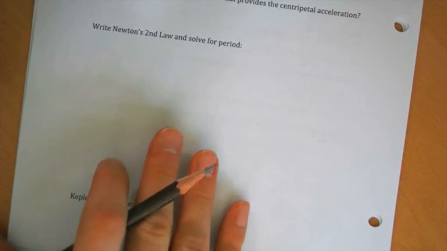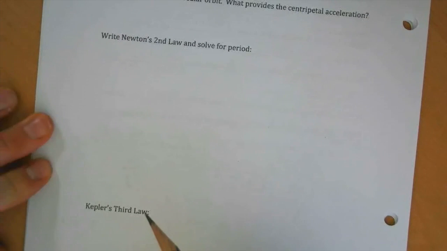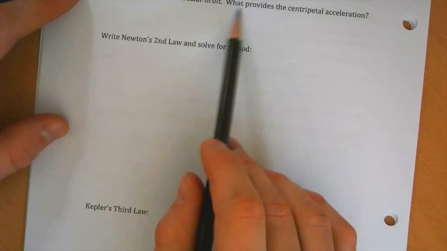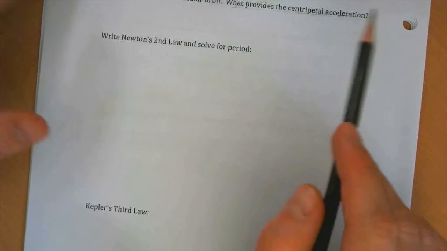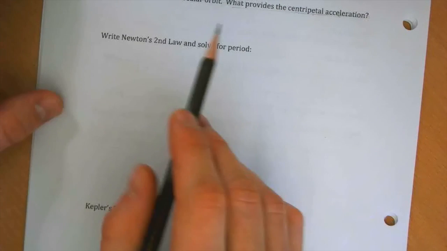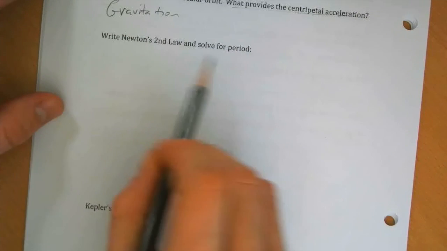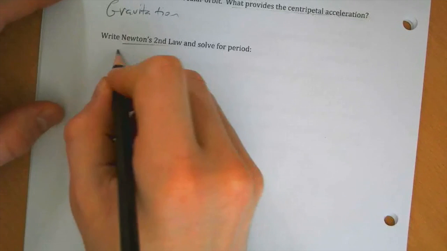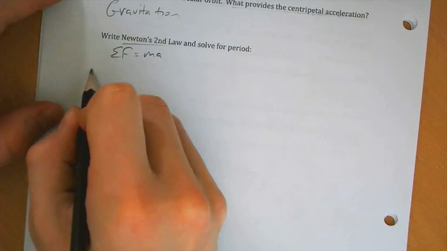Kepler's third law is something that you have all the tools to derive. If you've got a planet in a circular orbit, what's providing the centripetal acceleration or centripetal force? Well, the only force acting on a planet in orbit is gravity. That's gravitation. So Newton's second law for this case: the sum of the forces equals ma. What force do we have? Just gravitation.